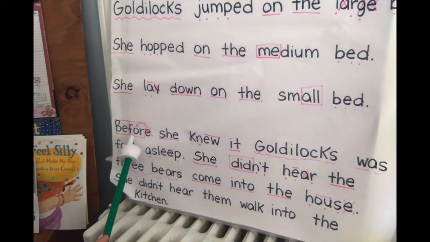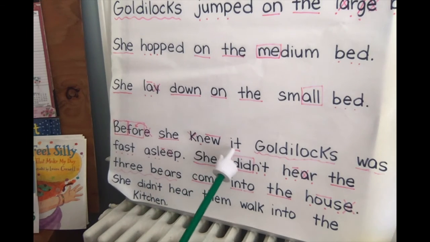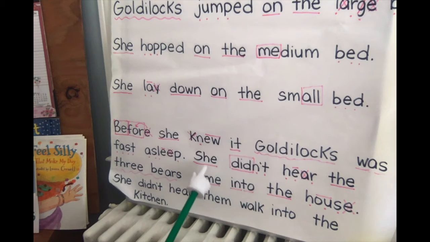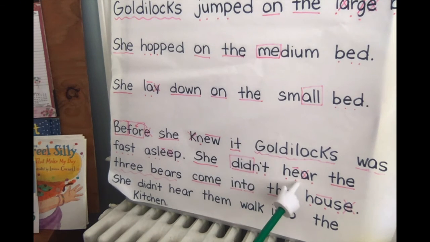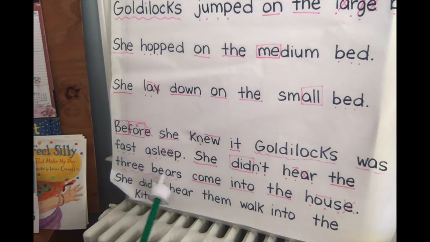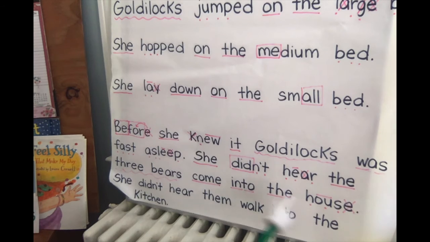Go ahead and try reading that sentence on your own. Oh, I'm sorry, I was pointing to the wrong sentence. This sentence on your own. And let's try reading it together. She didn't hear the 3 bears come into the house.